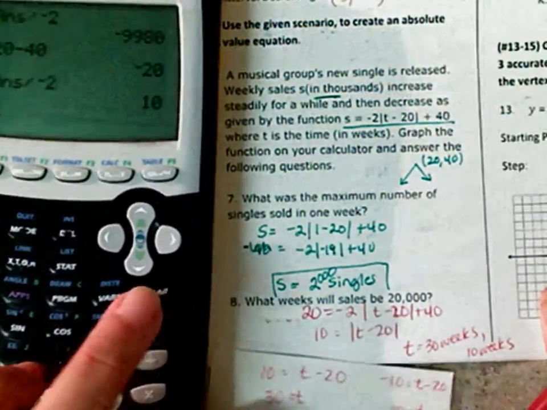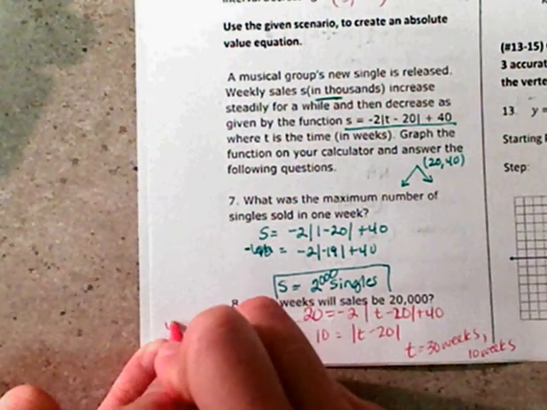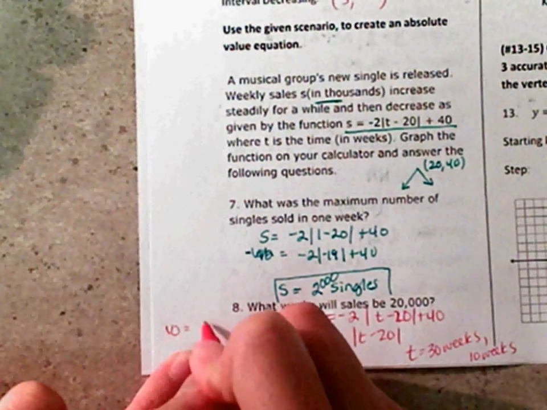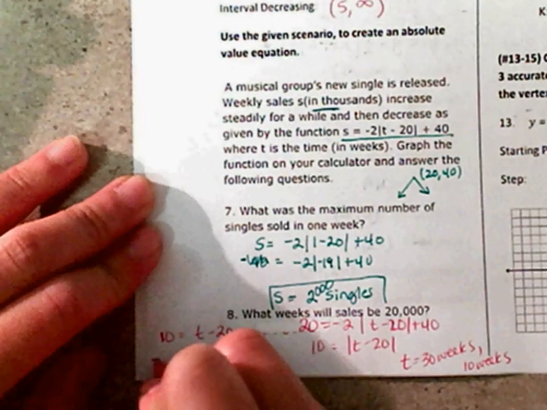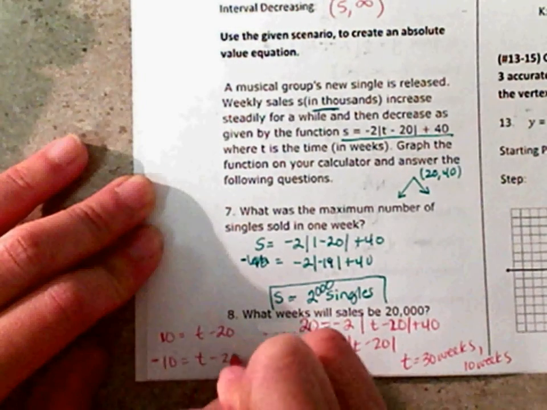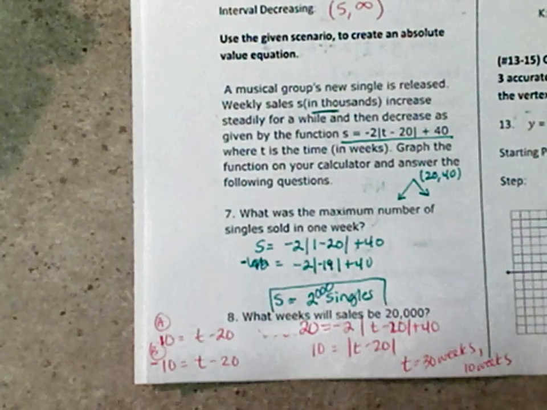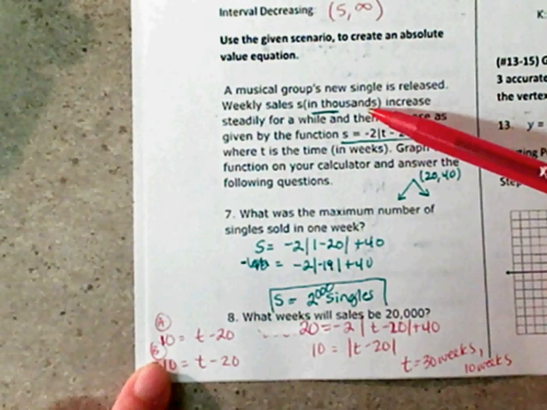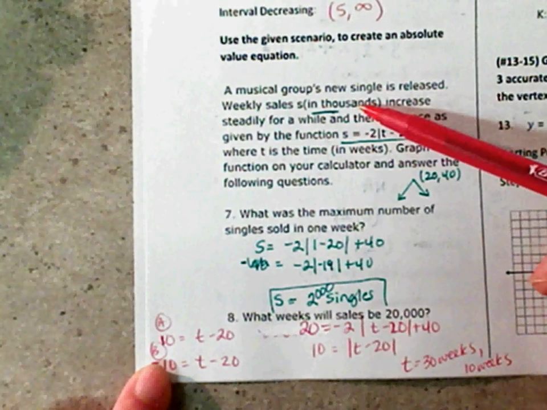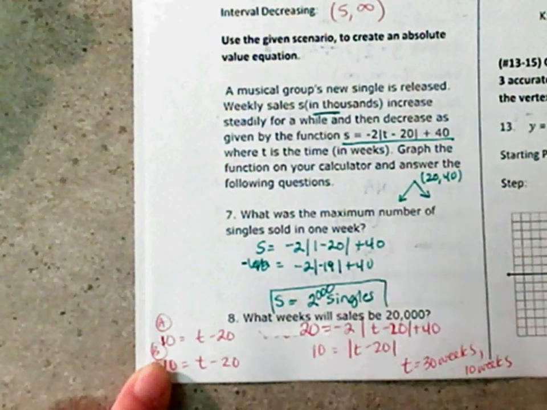Okay, set up your 2 equations. Let me write it right here so you know what to do. 10 is equal to T minus 20, and the other one is negative 10 is equal to T minus 20. Call that one A, call this one B, just so you'll have it. All right. Be very careful. You notice I messed up when I didn't read that. It says in thousands, so that's 20,000. I left out the zeros. Okay? All right, number 9.